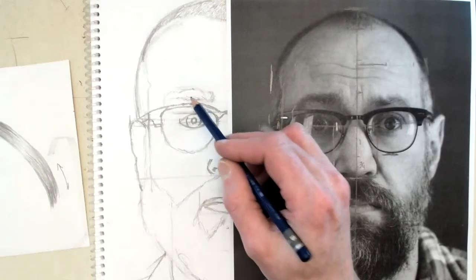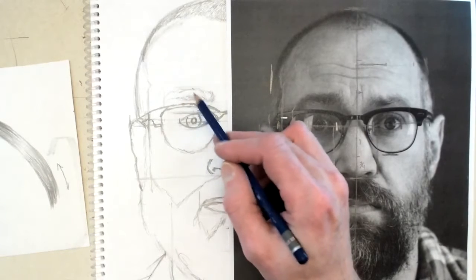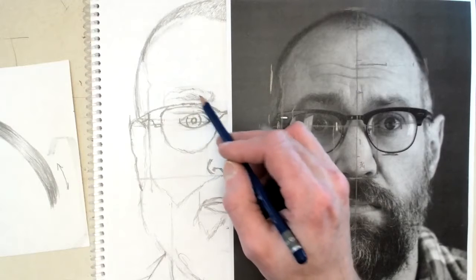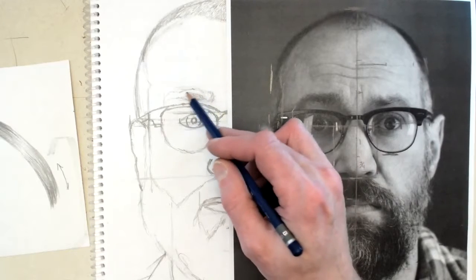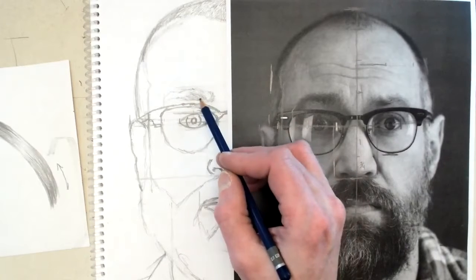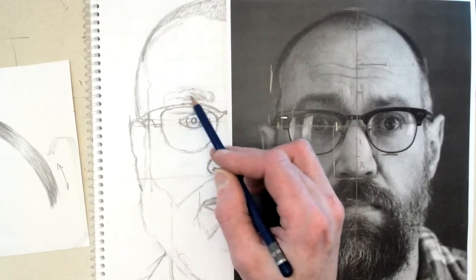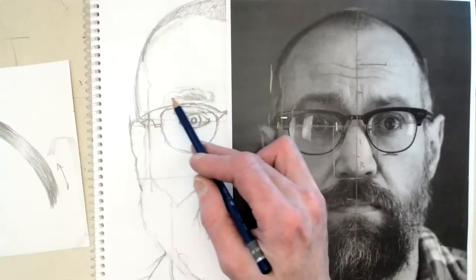And when working with your eyebrows, just notice where those darker spots are, because your eyebrows probably aren't just one value. I mean, they may be, but most likely they're going to be a little bit darker at the root, for example. It's pretty normal.